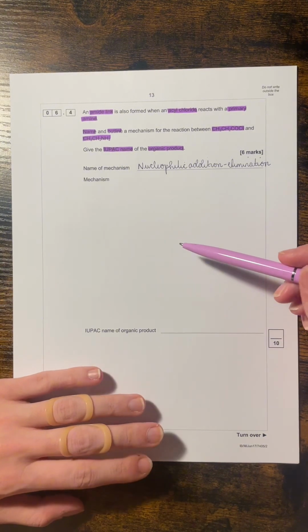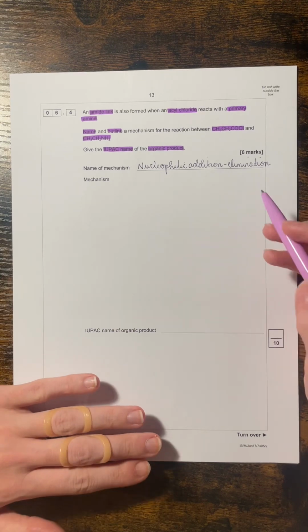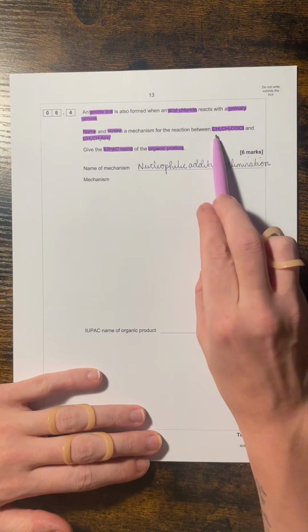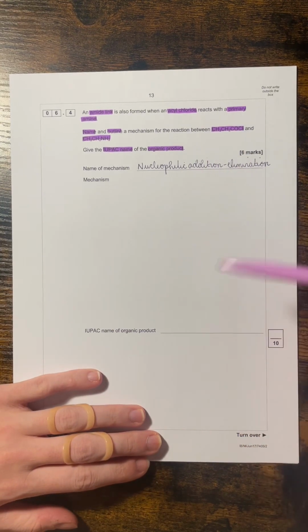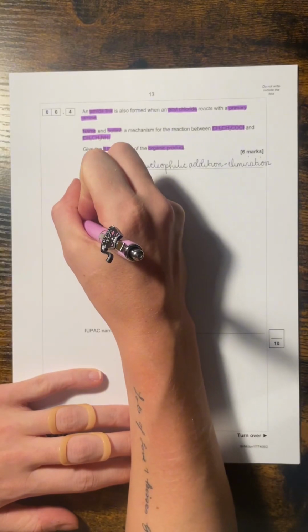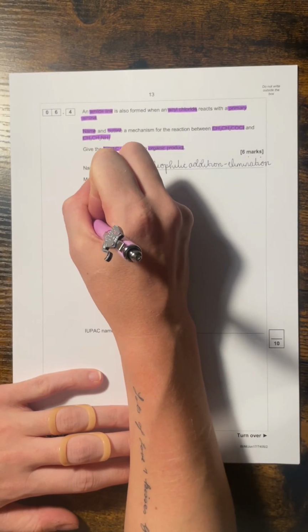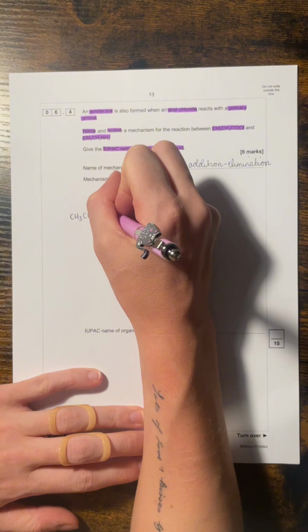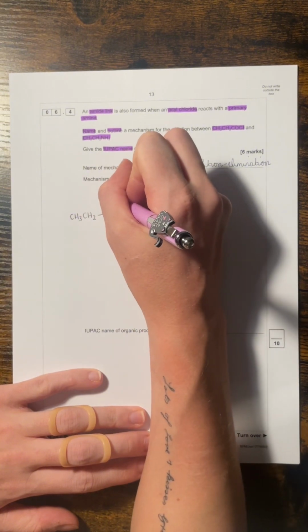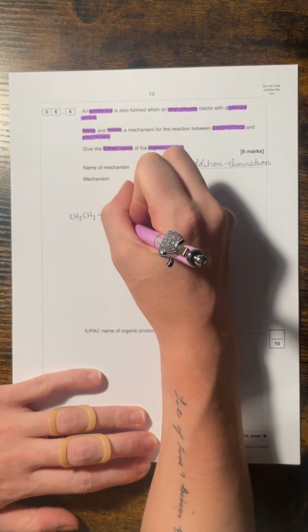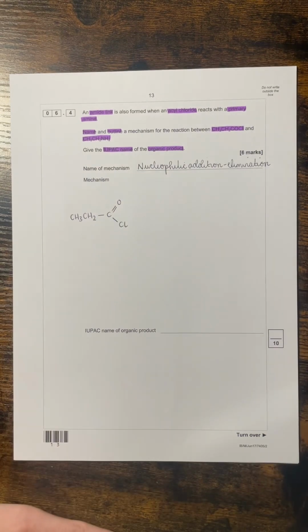So the first thing that I'm going to do here is draw out the structure of the acyl chloride, the propanoyl chloride, and I'm going to do that as follows. I'm not going to draw out the carbon and hydrogen bonds because they're not going to be involved in the mechanism.